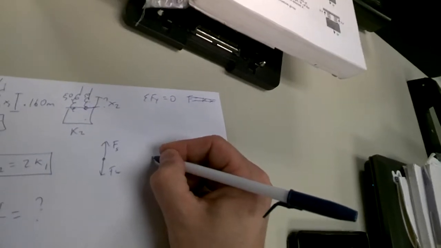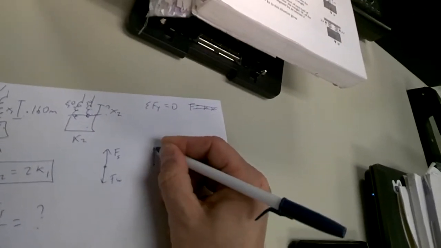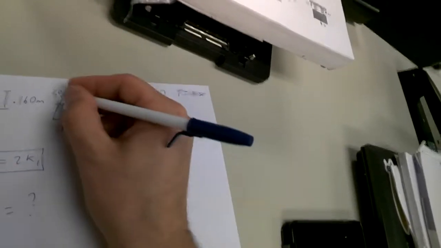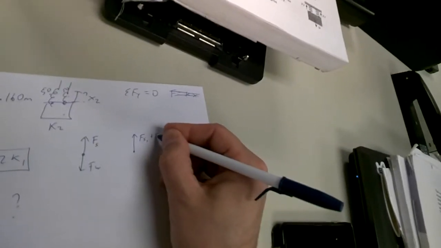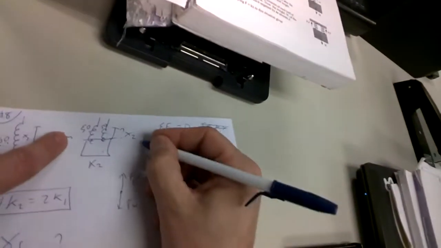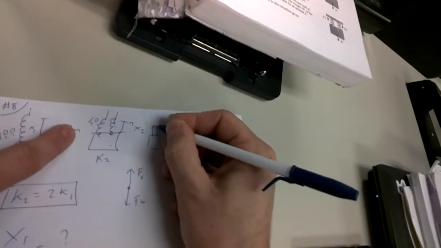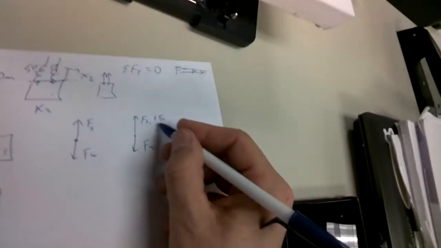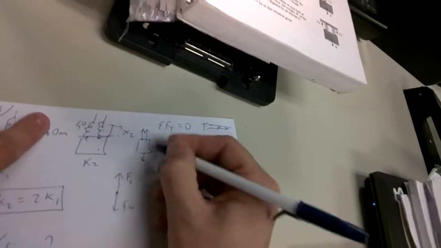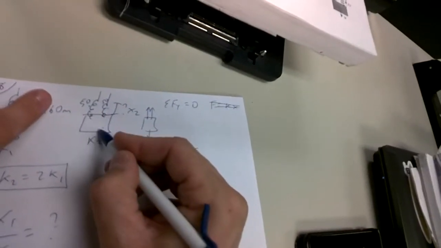This works the same way for strings, by the way. So I'll have force of spring 1 plus force of spring 2 up, and then the weight going down. On my picture, I'll draw another little picture here: 2 up arrows that are the same size, and 1 down arrow, because both of these are helping to support the weight.